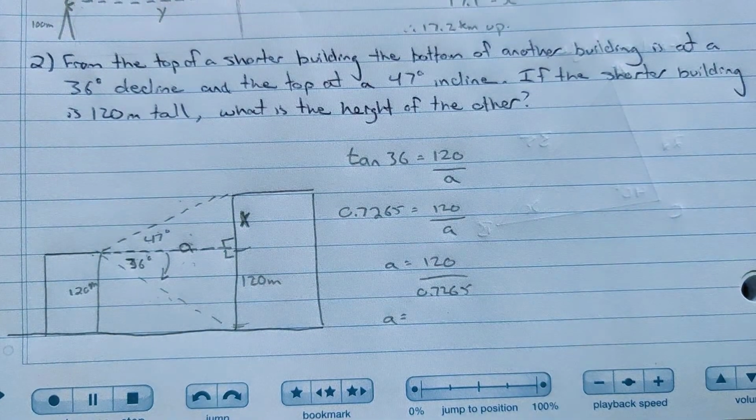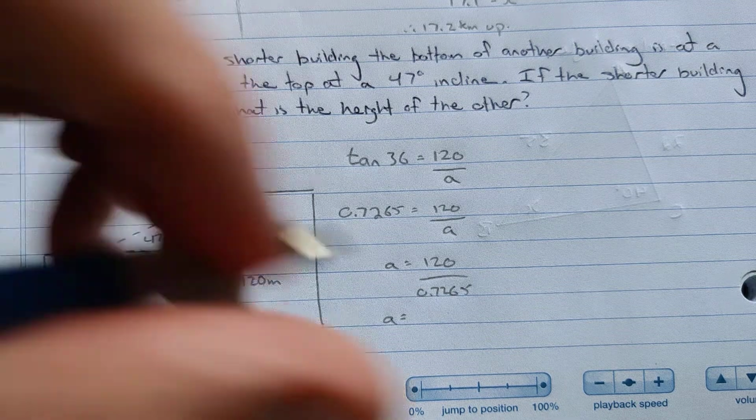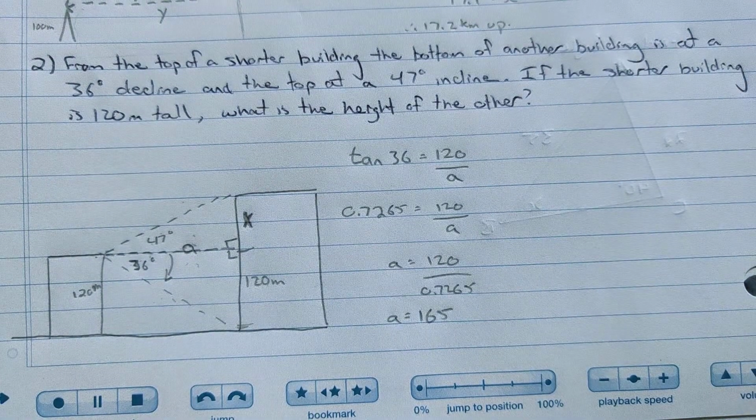And then when I calculate that out, I get 165 approximately. So that gives me this A value.